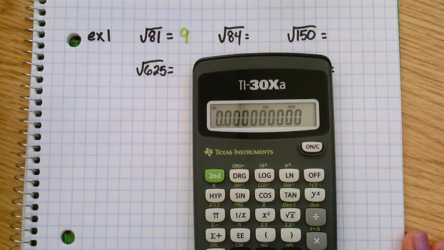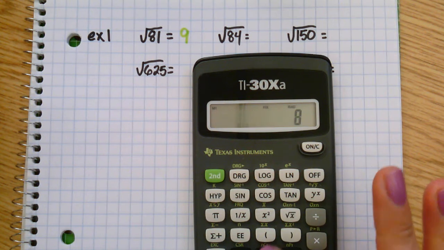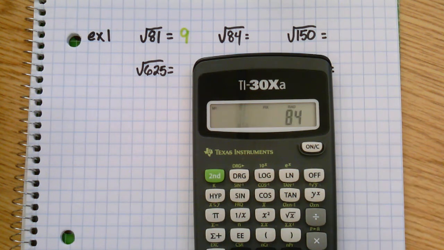Now, square root of 84, that was not in our list of perfect squares, which tells me I'm going to need my calculator here because it's probably going to be a decimal number. So I grab my calculator, and on my calculator I have to enter the number first, and then the square root sign, which is this one right here. And it tells me that it's 9 point, and you can see it's a long decimal number.